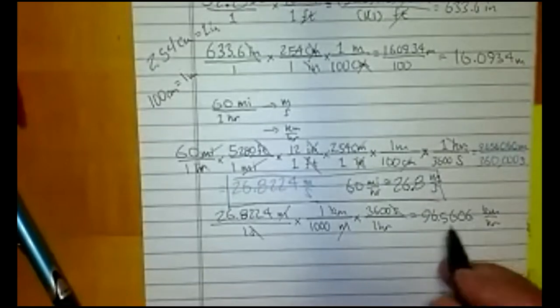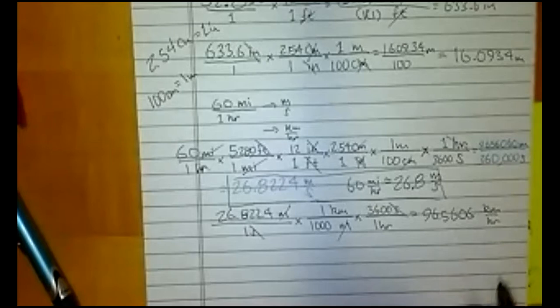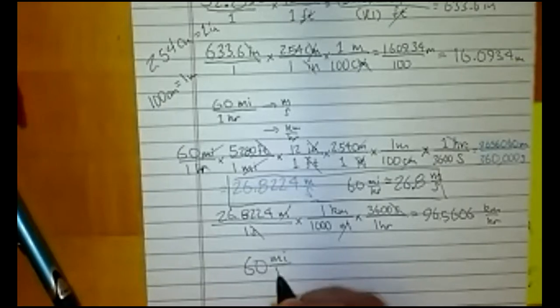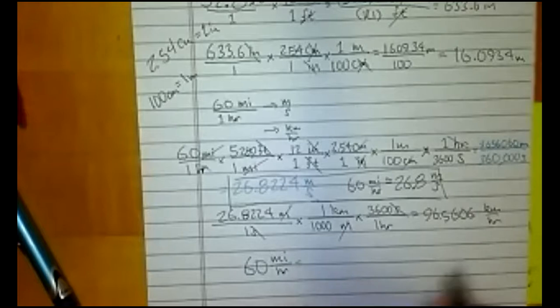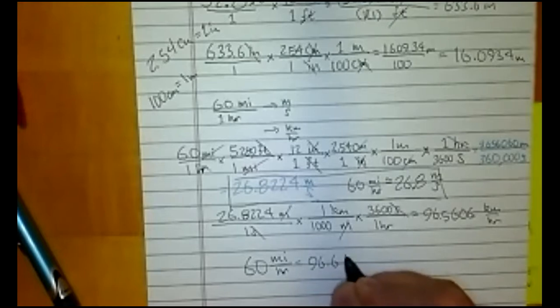So you'll probably look on your speedometer and you'll probably see 60 miles per hour lining up with about 97 kilometers per hour. So 60 miles per hour is equal to essentially 96.6 kilometers per hour.